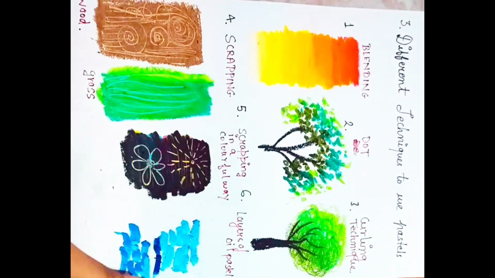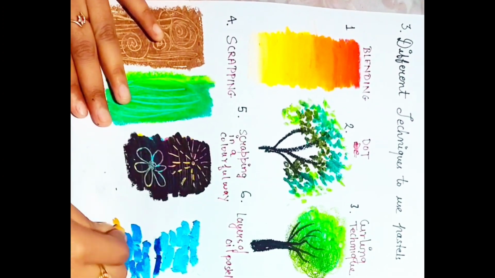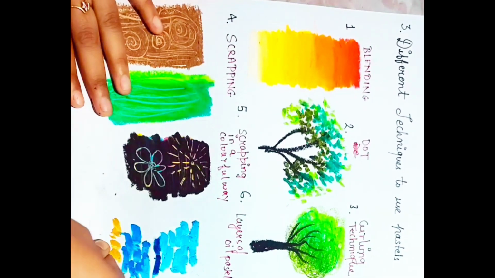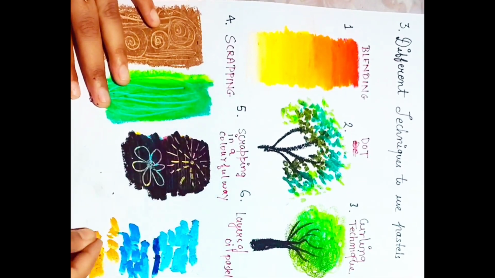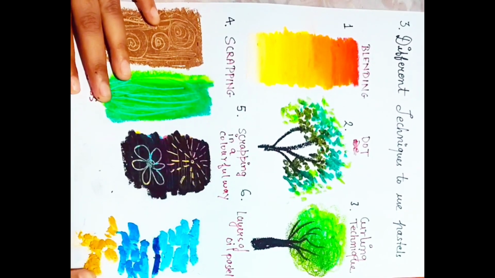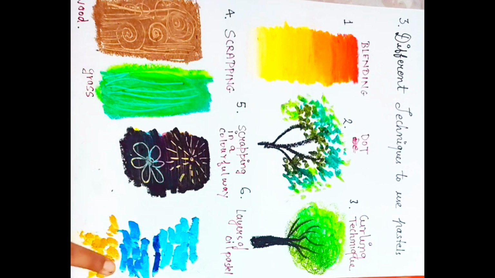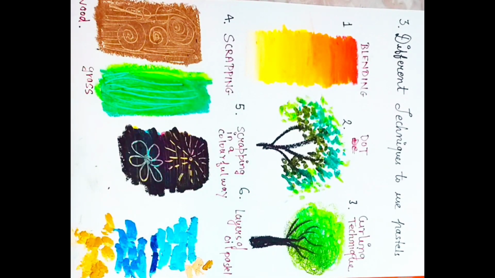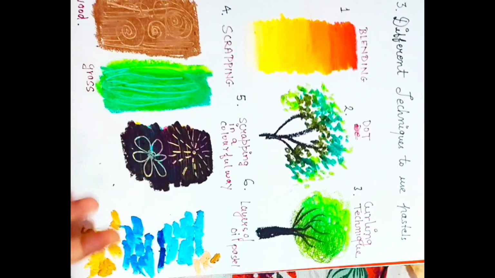Then scrape it and put it on a sheet of paper in the way you want it. Or you can just directly add layers and layers, thick layers, with the help of oil pastel. It has a little bit of thickness and it adds texture. When we are making sea waves or grasses and all, it looks good. That's why we use layering of oil pastel.